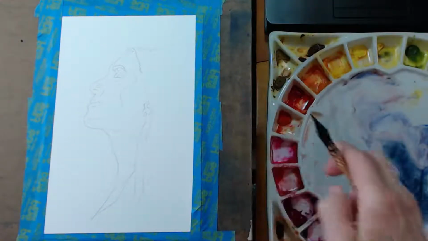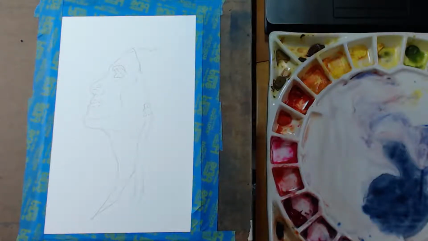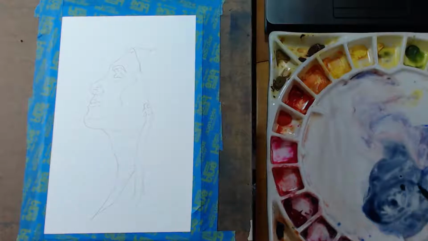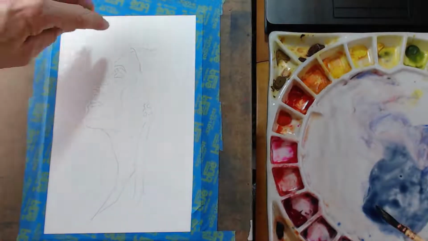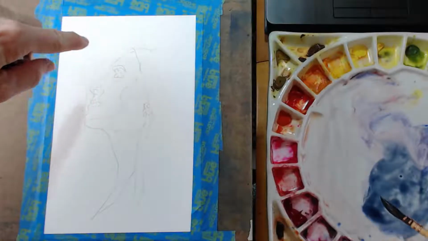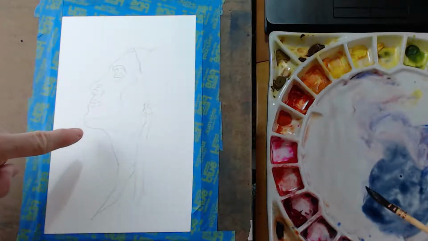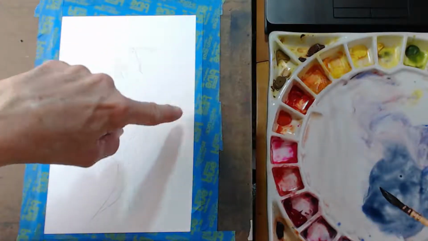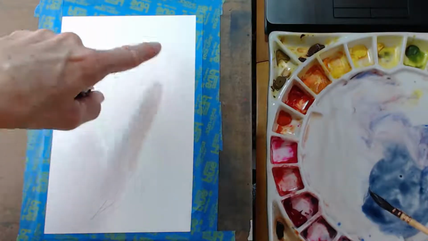Okay. So I've got my indigo mixed up here on my palette, and got a nice big soupy mix of that. My big question here is whether to start with the background. I think I will in this case. I haven't been doing that in the last few paintings, but I think I'm going to go ahead and outline the face, which is a very strong line all the way around, and then into the hair.